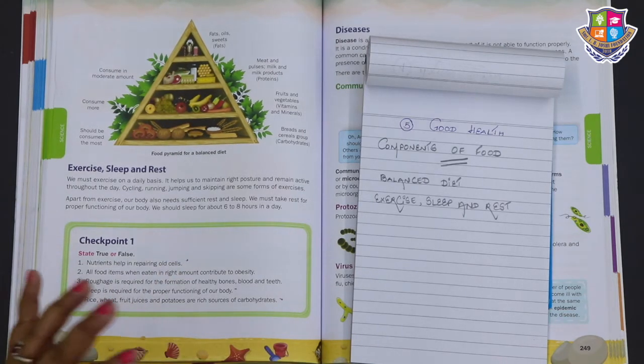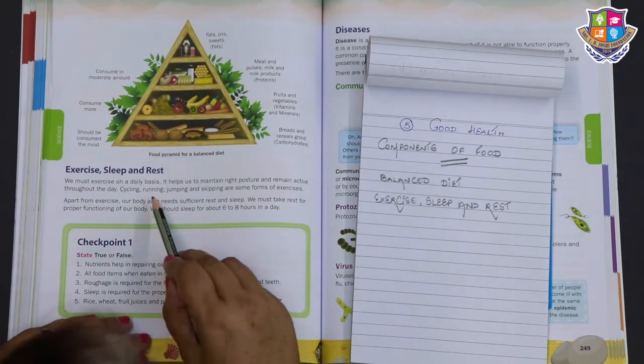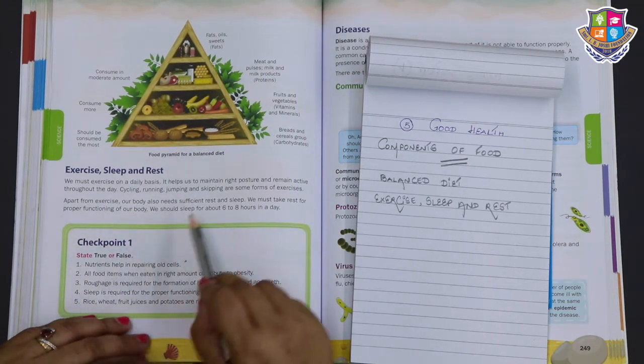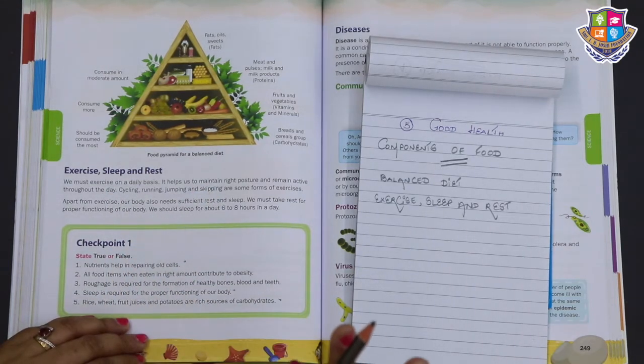All right? How long should we sleep? 6 to 8 hours in the day. Got it? And then we should also exercise. We need to exercise something. Cycling is there, running is there, jumping is there, and skipping is there. Now, of all these, I love skipping. You make your choice. Got it?